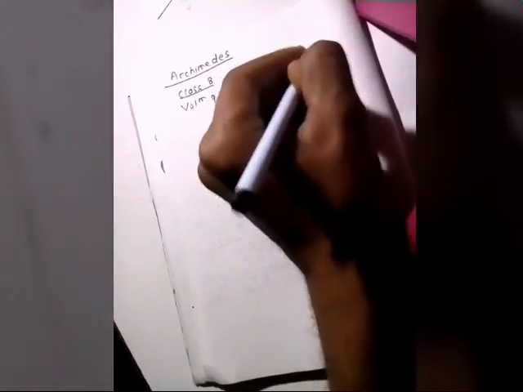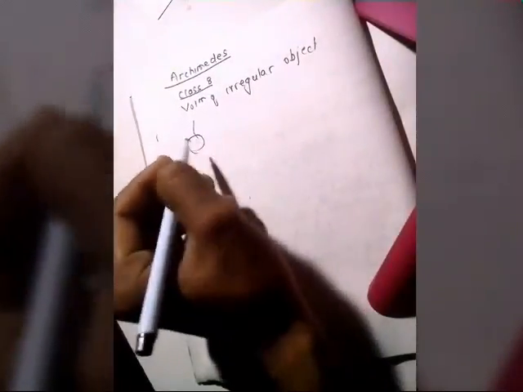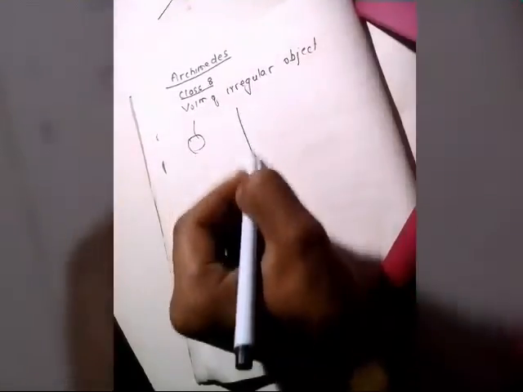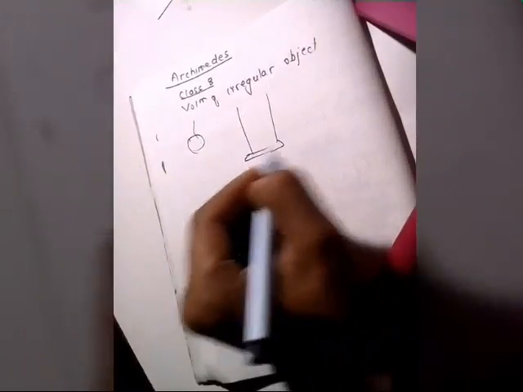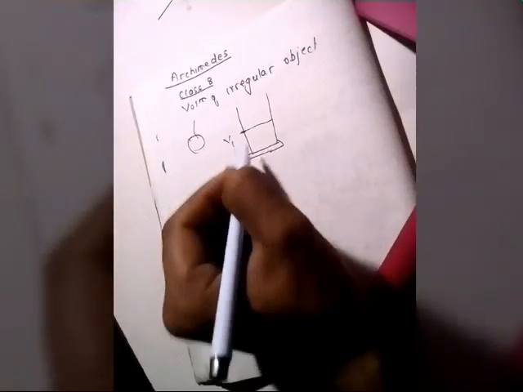To understand this concept, we have to start from Archimedes. You have read something about Archimedes in class 8. In class 8 we have a concept to find the volume of an irregular object. To find the volume of an irregular object, like a stone, first we take a measuring cylinder, and first we note the volume. This is the V1 volume.